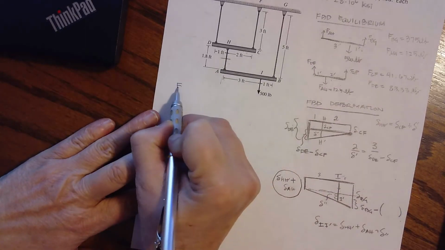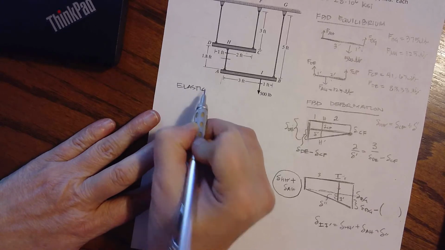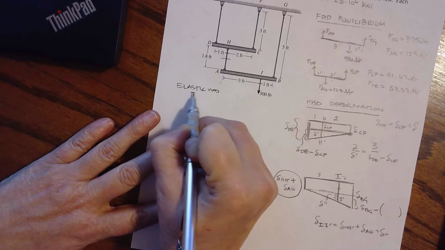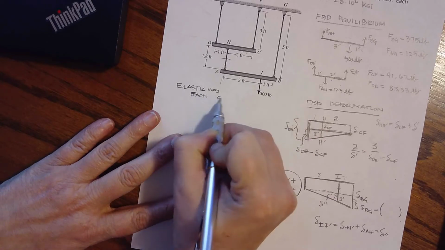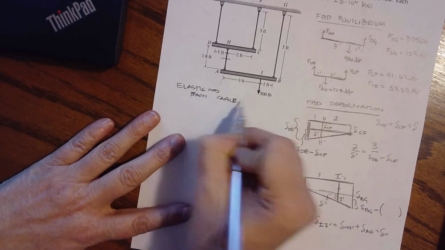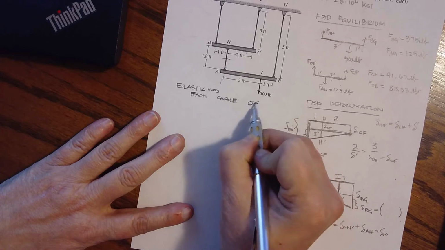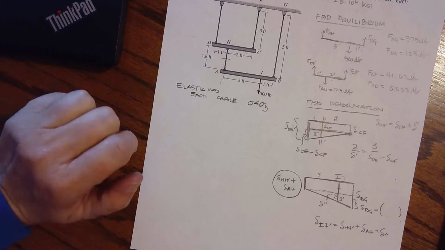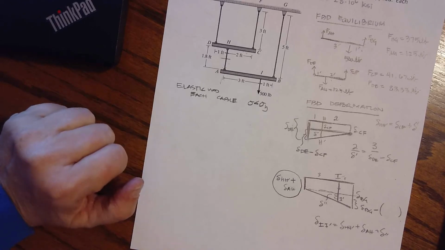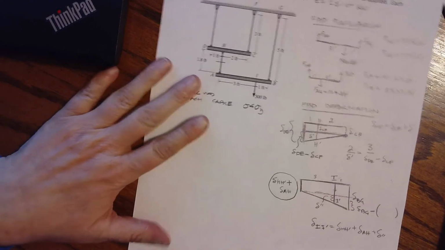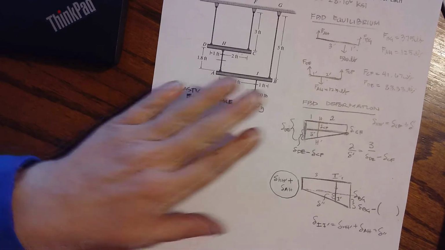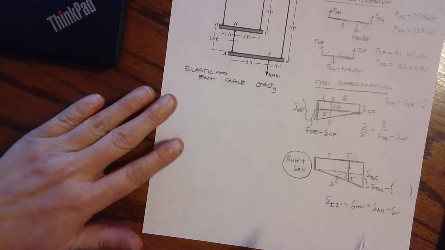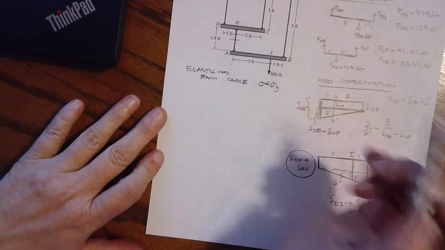Again, we should always check to make sure we're within the elastic region. So that means for each cable, I need to make sure the stress in the cable is less than the yield stress of the material. Okay, and it is. So we're just going to keep moving forwards, but you would need to check that because otherwise you have to use a stress strain curve and you can't use the small deformation that you get in the elastic region. So let's start over here, cable CF.